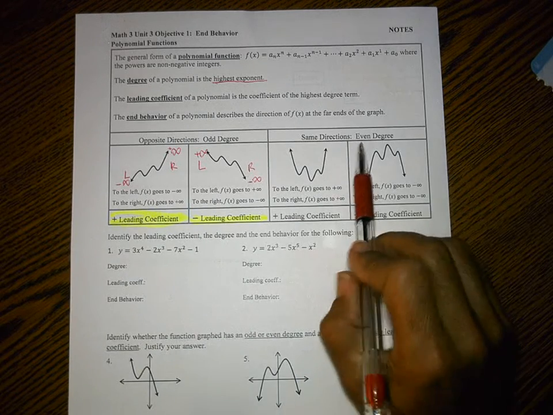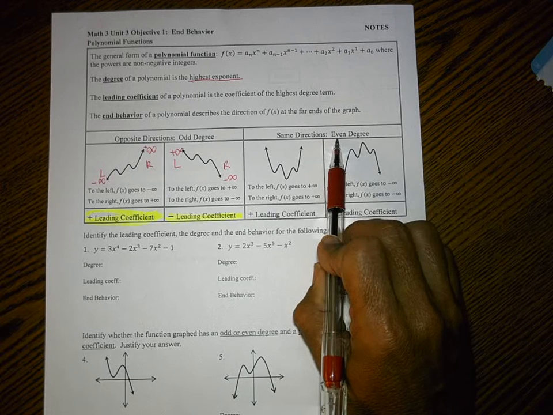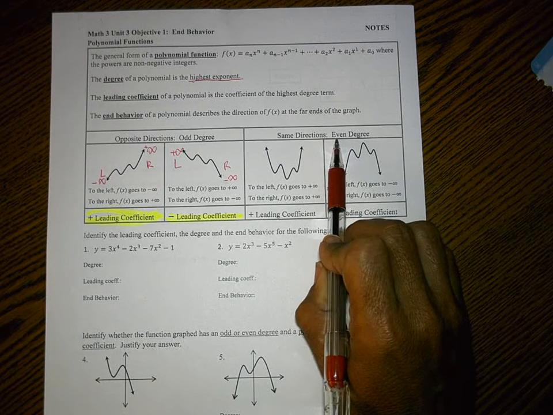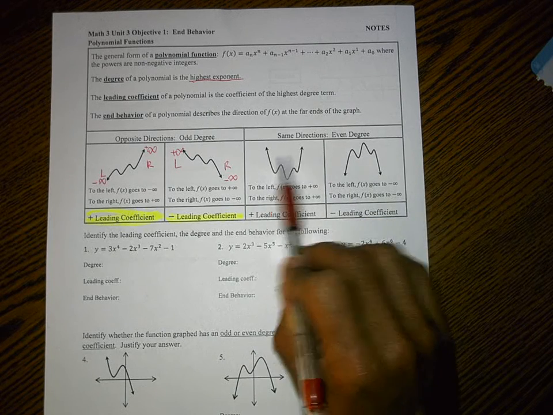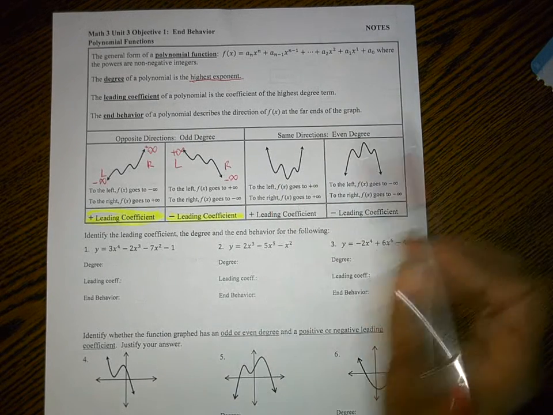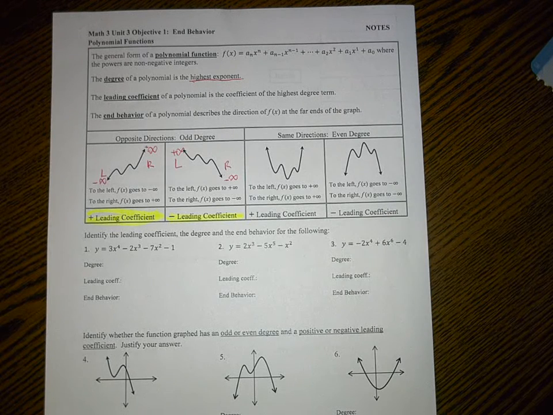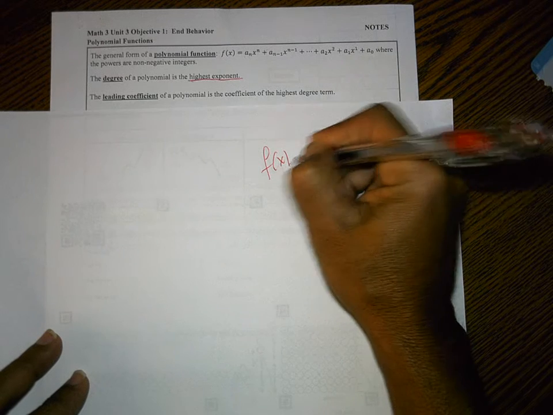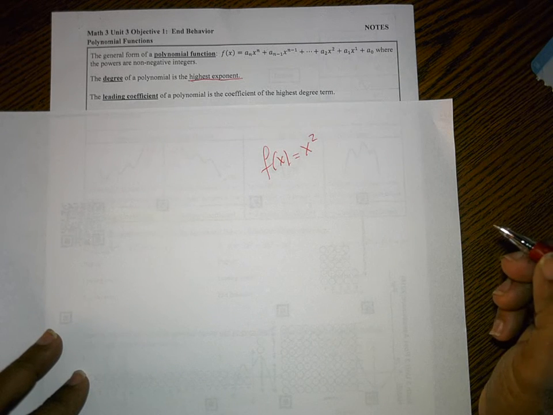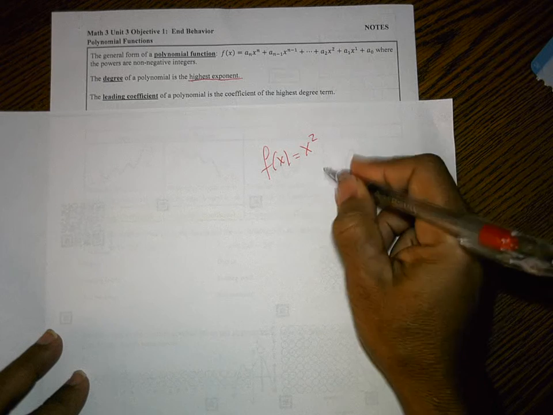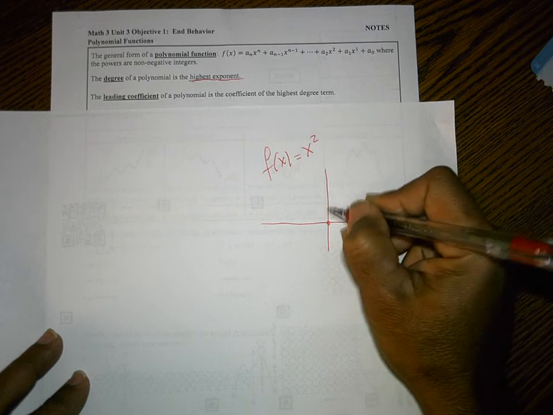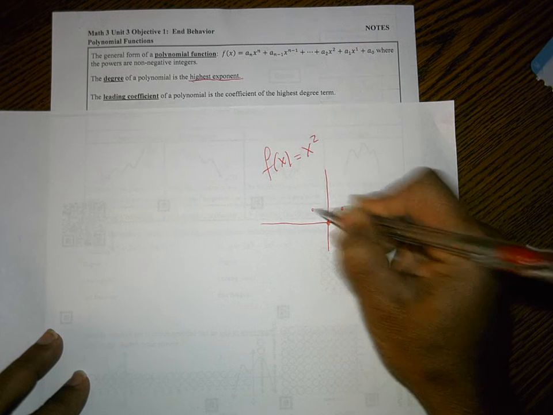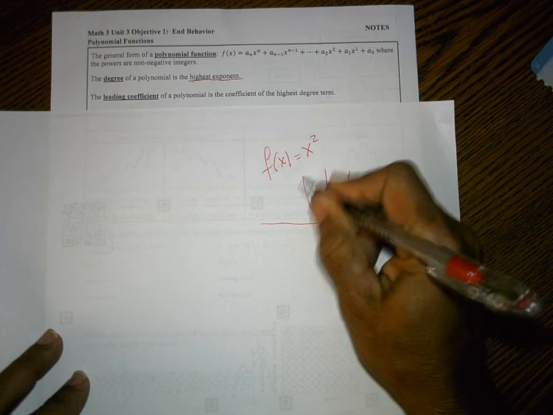Now, if we have an even degree function, if our function starts with an even power, then both ends are going to go in the same direction. Think about x squared. Just think about the function f of x equals x squared. That's a parent function we study in Unit 1. If I was to graph that, we start at (0, 0), go up 1, run 1 to the right and to the left, and there is our parabola.